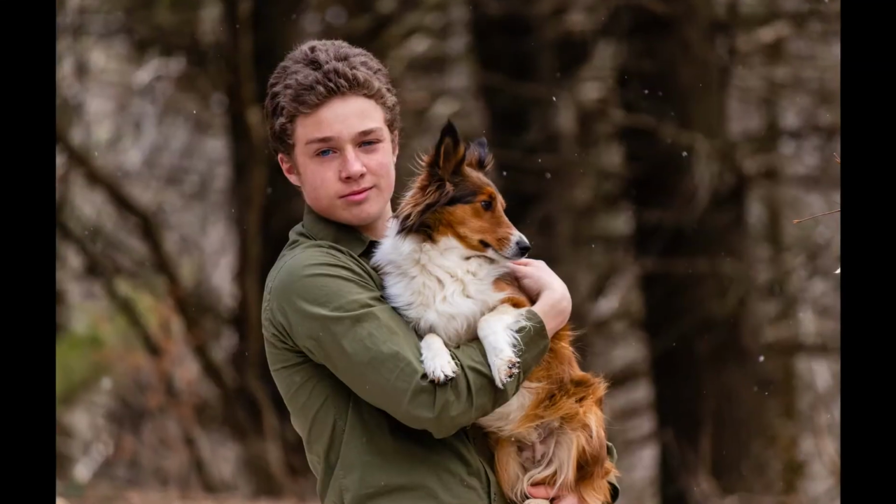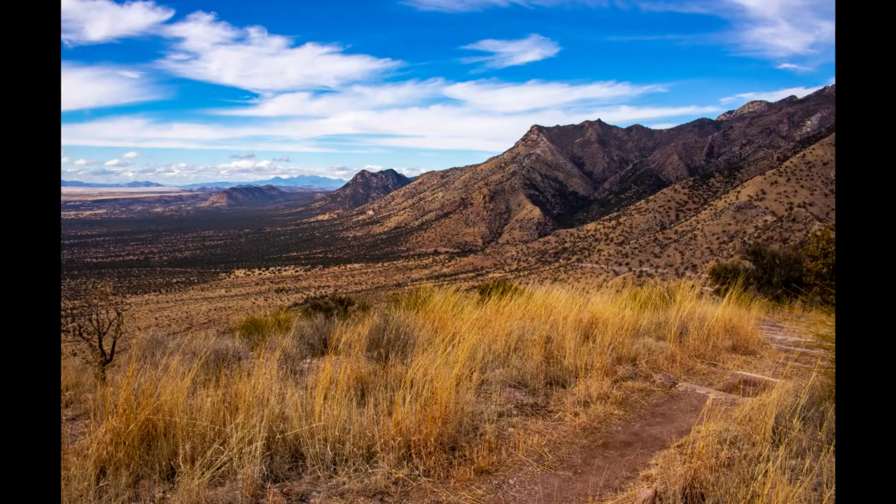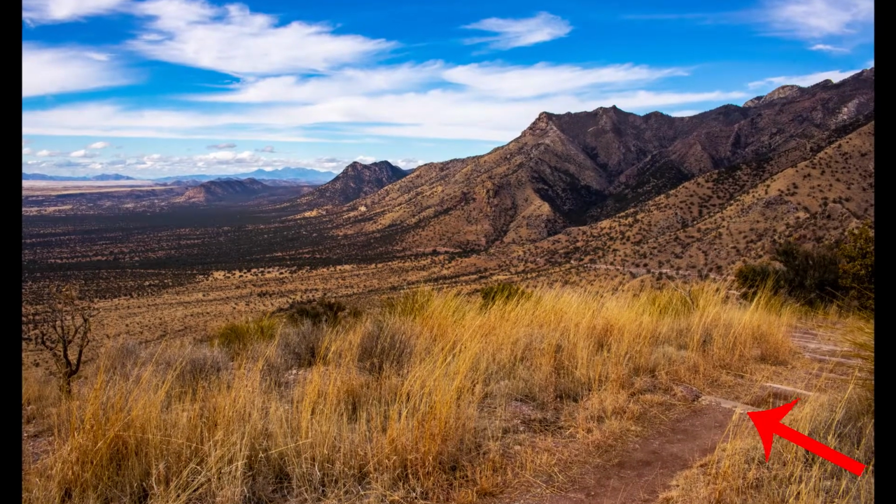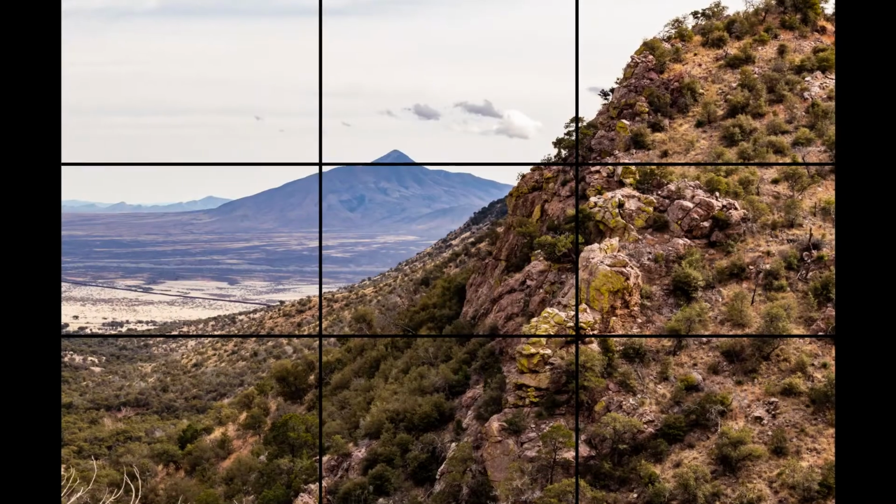Different types of photography require different types of composition. For example, if you're doing portrait photography, you'll have a clear subject. However, if you're doing landscape photography, you might just have a foreground, midground, background, not always a clear subject. However, most of these techniques can be applied to any type of photography, whether you have a clear subject or not. So let's start with the most common, which is the rule of thirds.